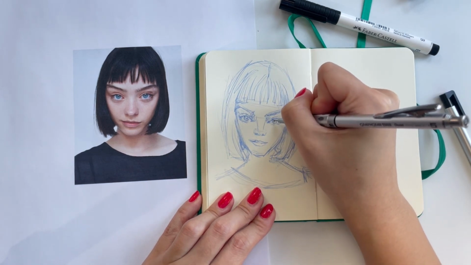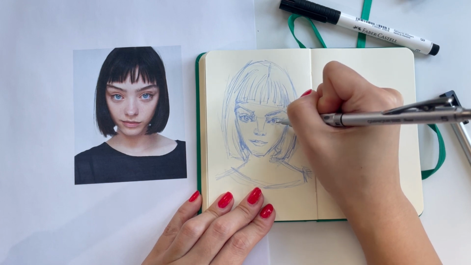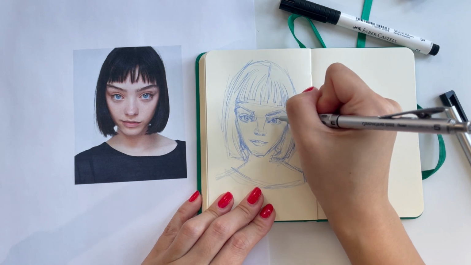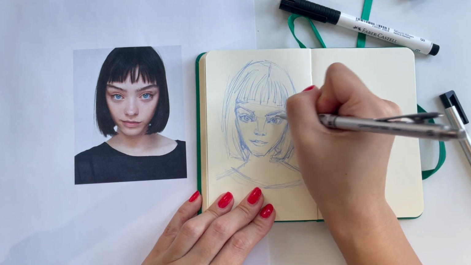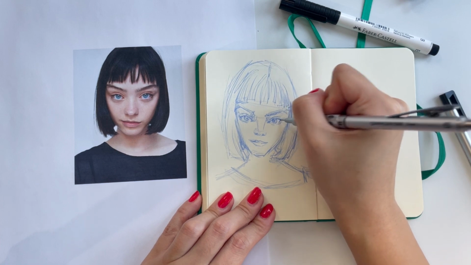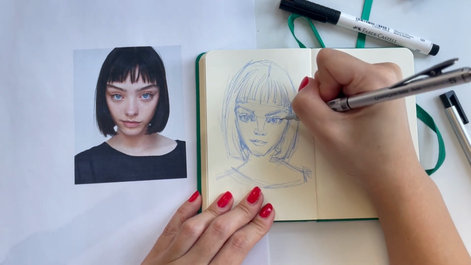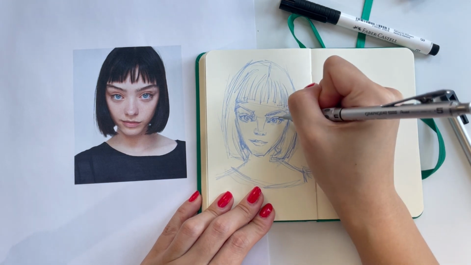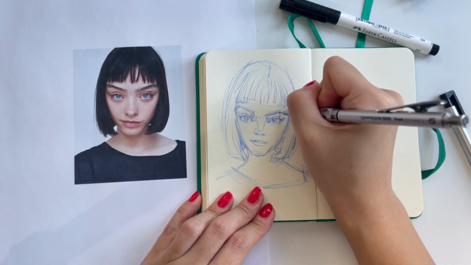I will add details to the eyes because I love drawing the eyes. That's my favorite part. My least favorite part of drawing is the ear, and it's a good thing that in this one there's no ear.